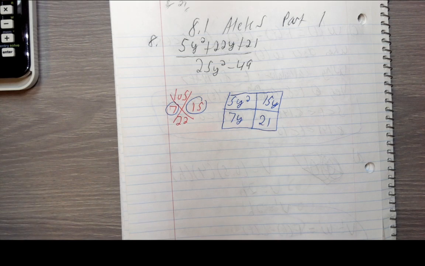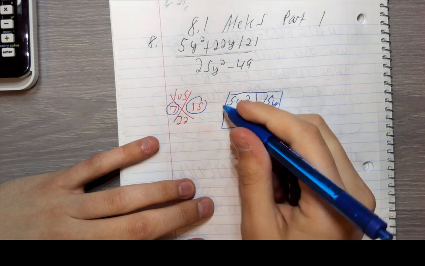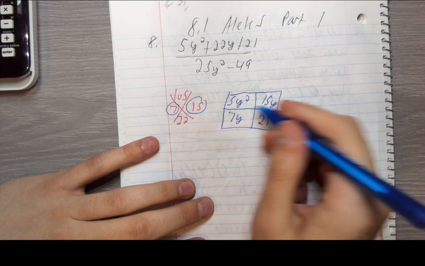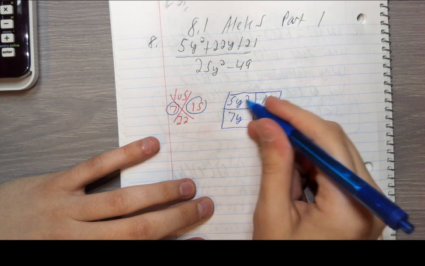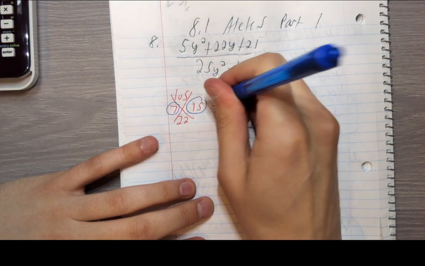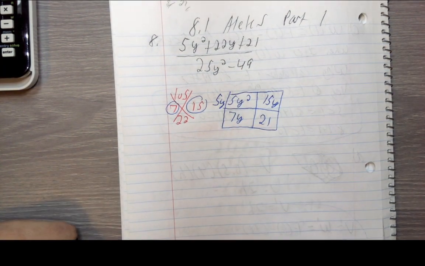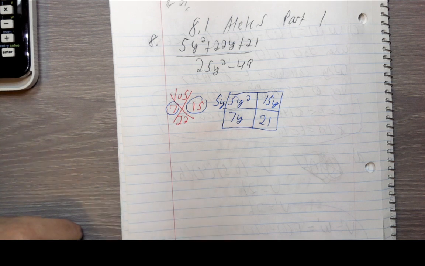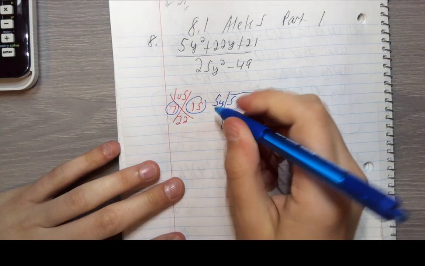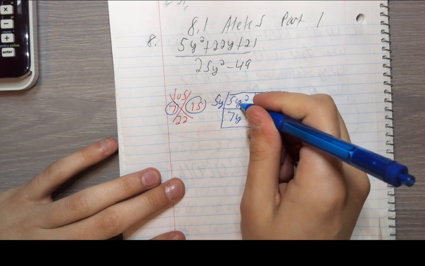Okay, now I pick a row or a column. I'm going to pick this row here and find the GCF. Well, the GCF between 5y squared and 15y is 5y. And then I just go around the actual window, and I'm going to see what 5y multiplies to get me all the other values. So 5y times what gives me 5y squared? It's got to be y.